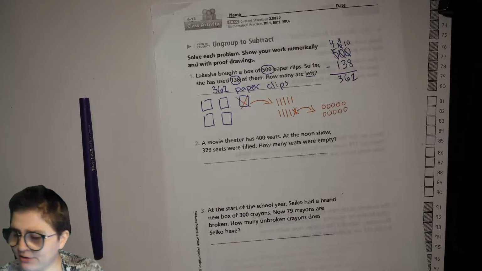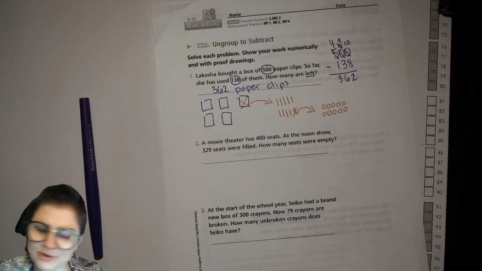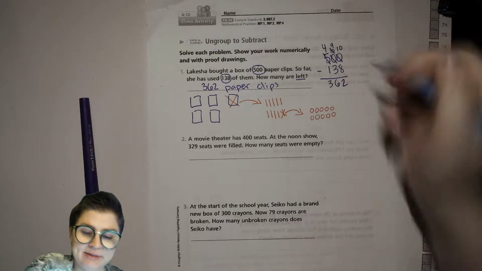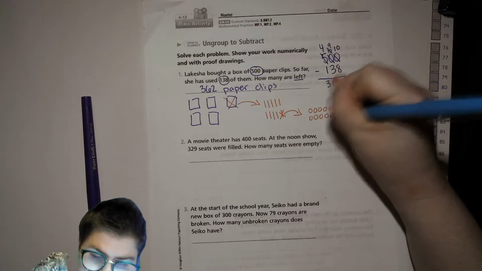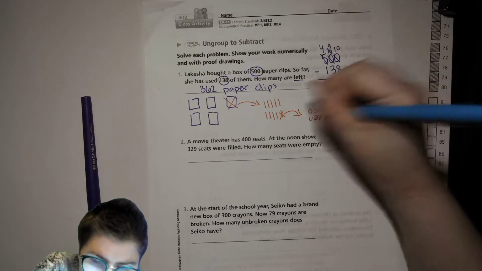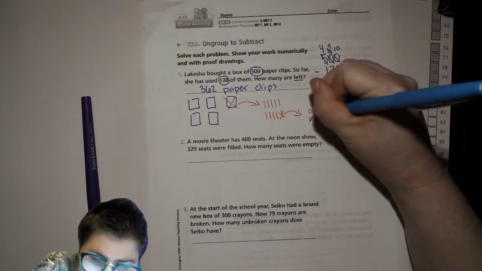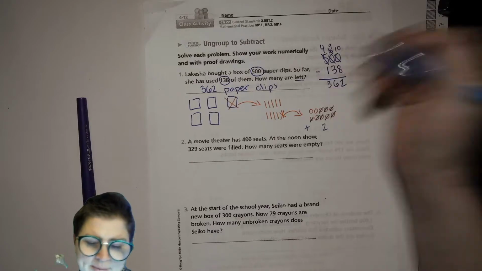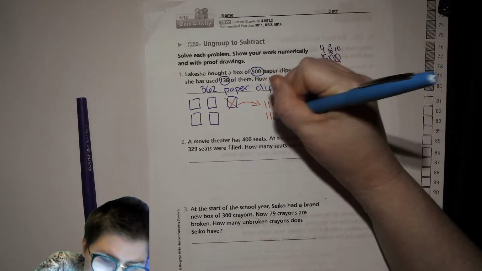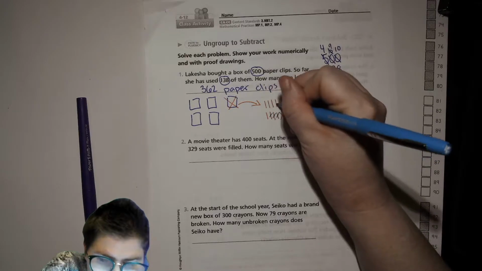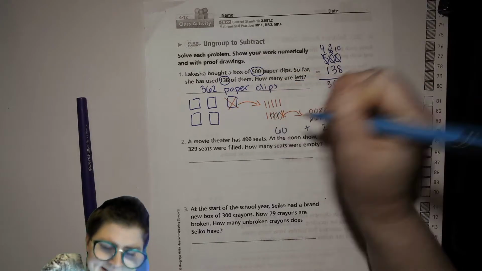From here though, I have enough things to work with to actually remove my 138. So first I'm going to take away 8 ones. 5, 6, 7, 8, and I'm left with 2 1s. And then I'm going to cross out my 3 10 sticks. So then I have 1, 2, 3, 4, 5, 6, 6 10s.